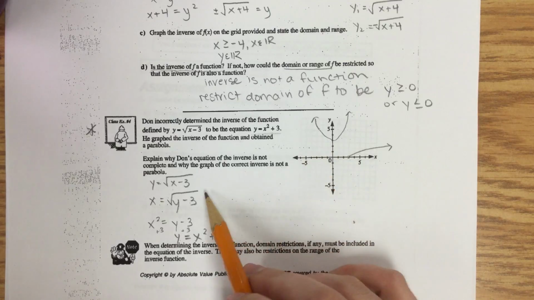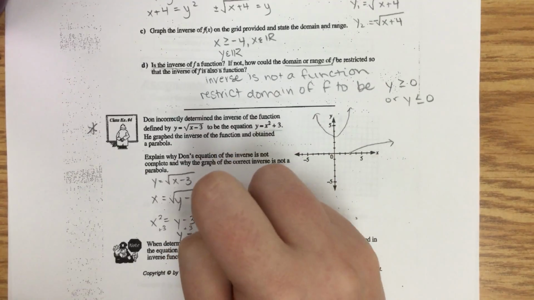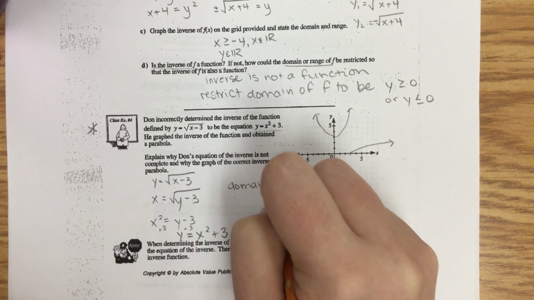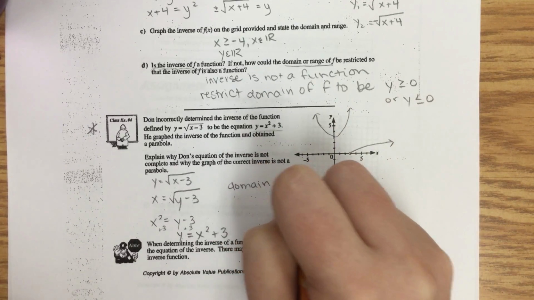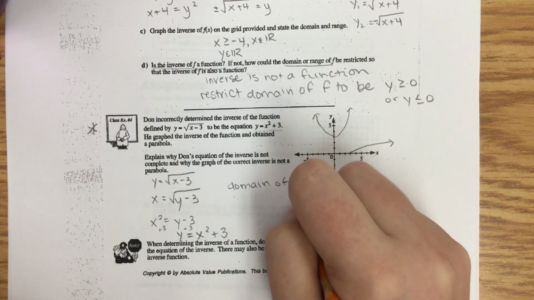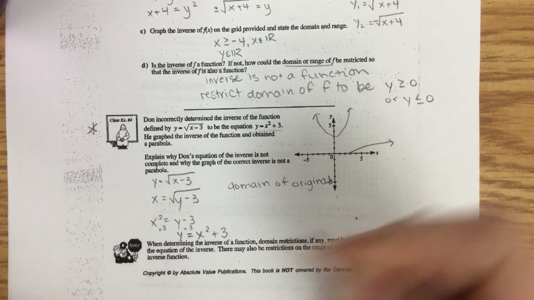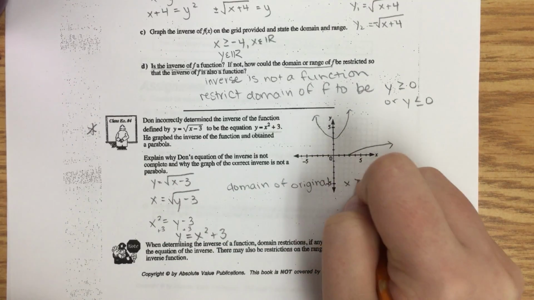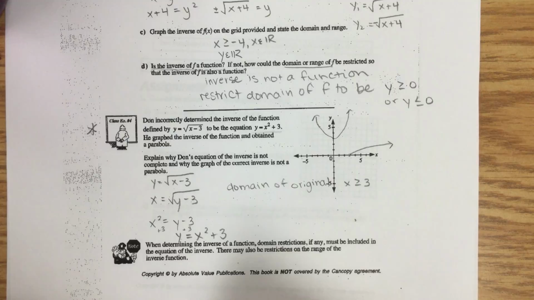Okay, so let's think about the domain of our original. The domain of the original was x such that x has to be greater than or equal to 3.